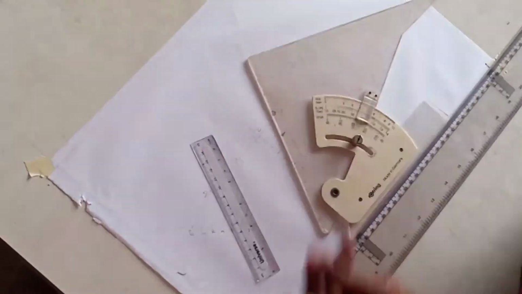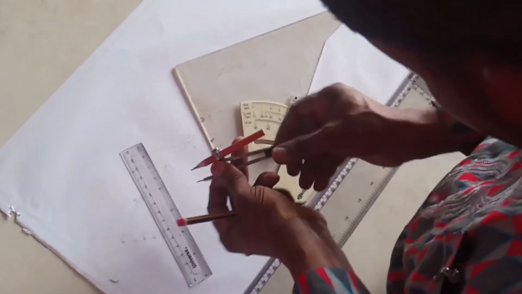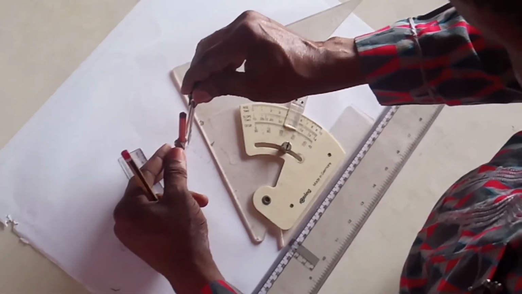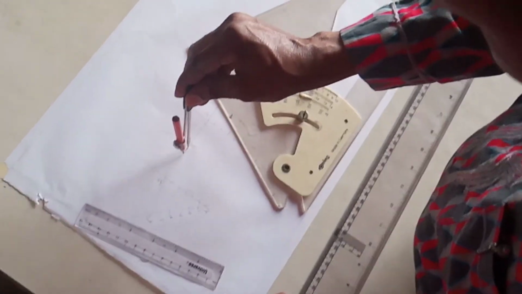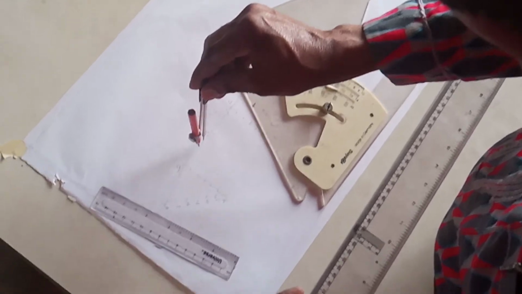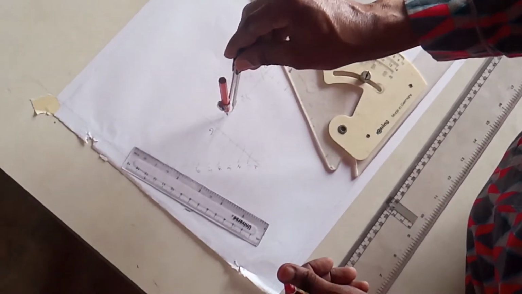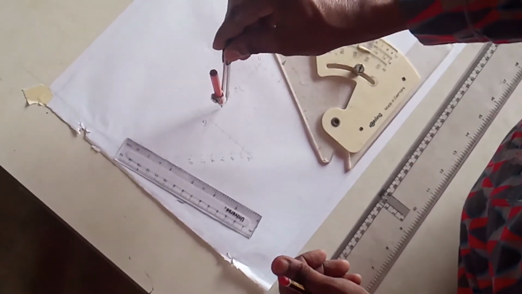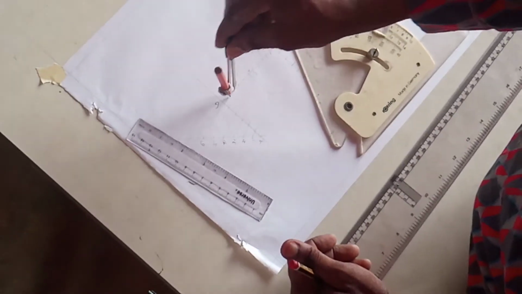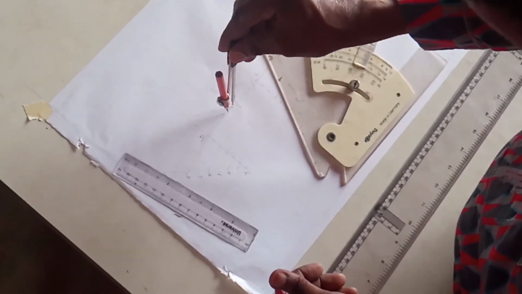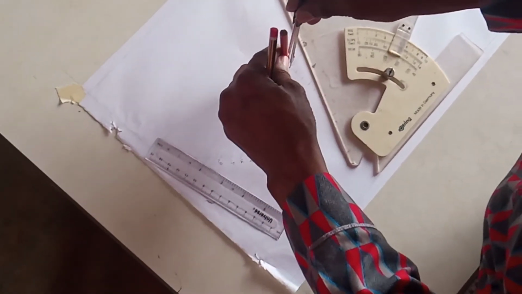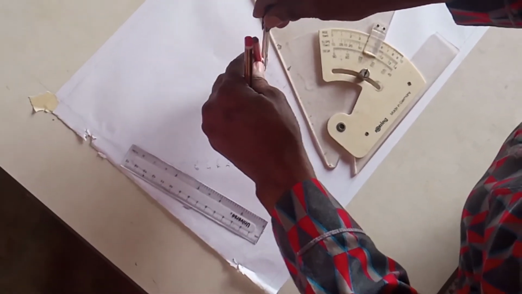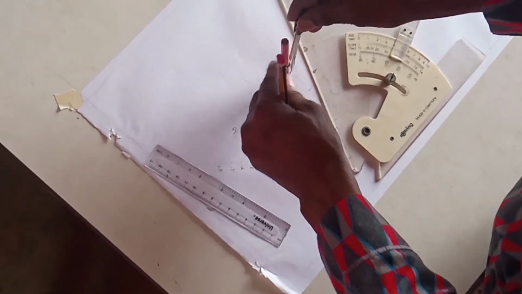So you have those points. You can just pick any of the points here and set it off on the other side. You have to make sure that it's not extending more than normal.